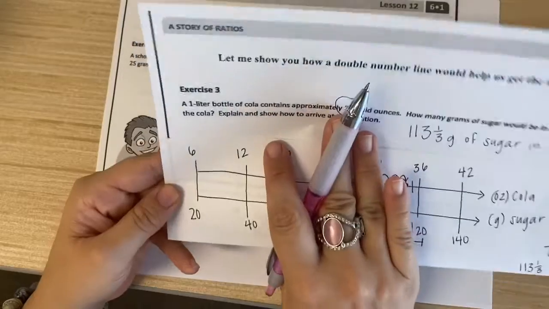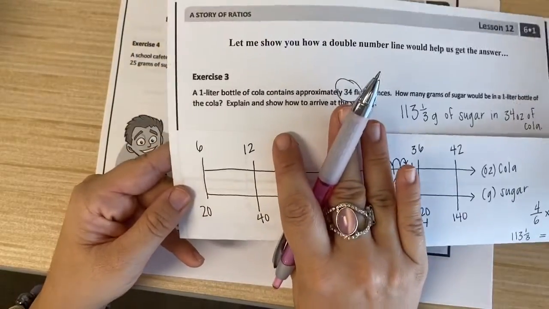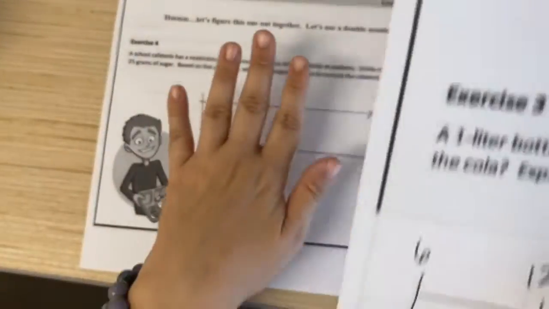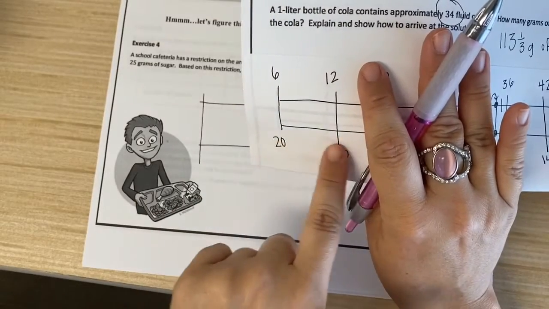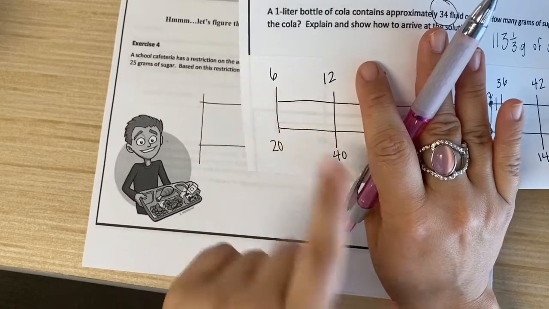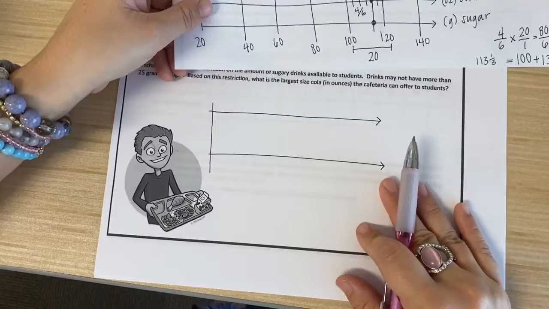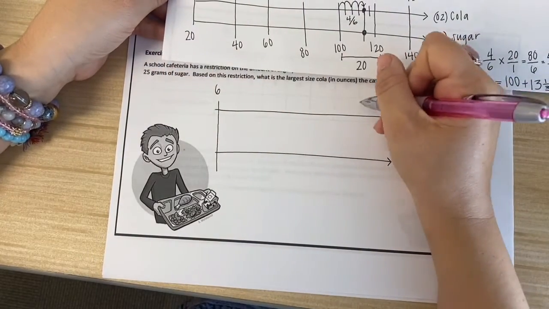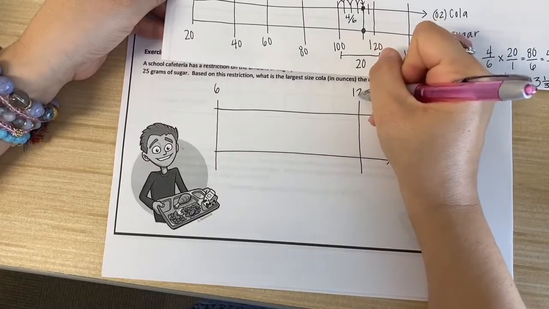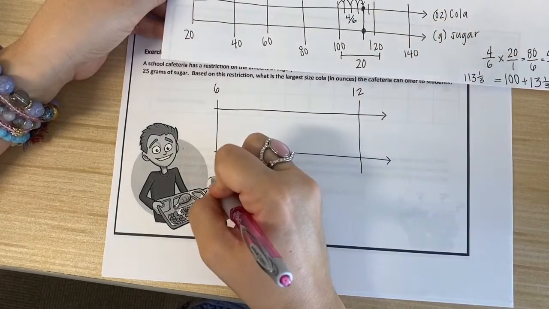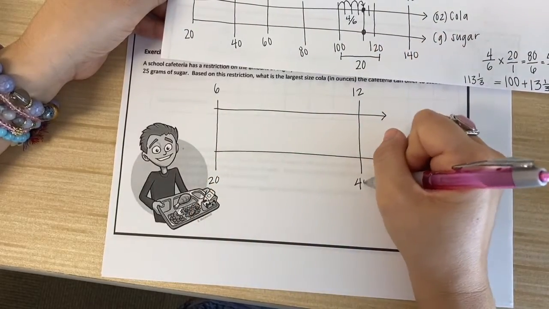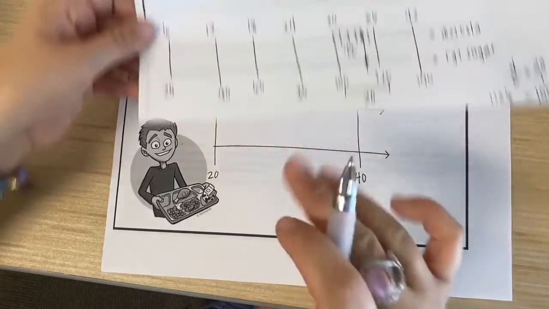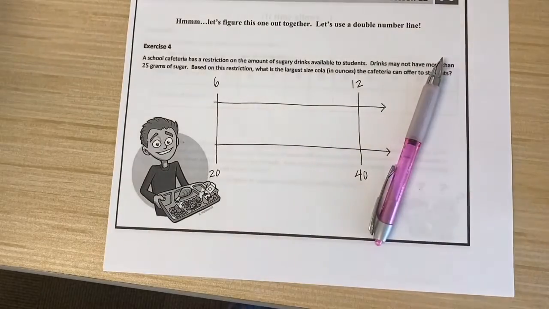So I'm going to draw this portion of my double number line, but I'm going to zoom in on it because I need to be looking at this section here. I'm going to go ahead and do 6. I'm going to put 12 way over here, and then 20, and I'm going to put 40 way over there, because we're zooming in on this portion. We want to be looking for 25 grams.